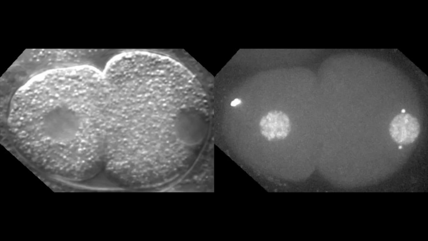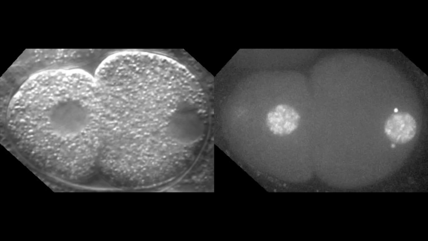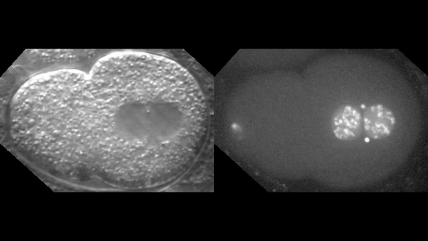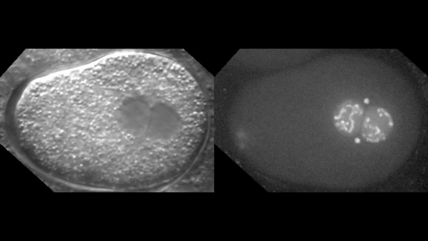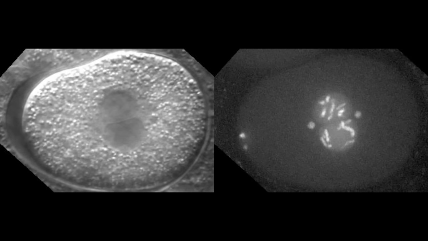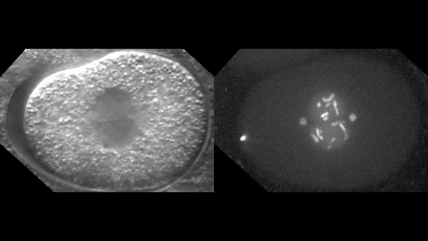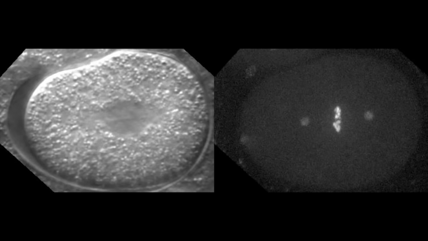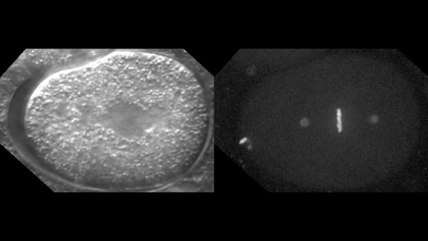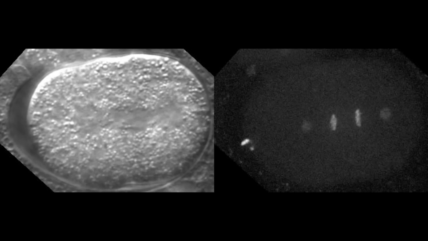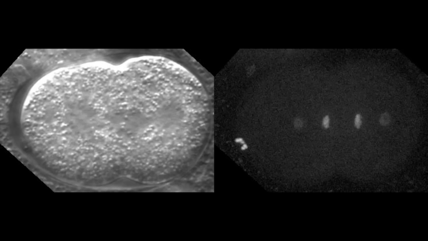The male and female pronuclei will migrate towards each other, the chromosomes will condense, then the nuclear envelope breaks down, the chromosomes form a metaphase plate, then anaphase segregation occurs, and then the chromosomes begin to separate, and then telophase and cytokinesis occur, and then you have two cells.